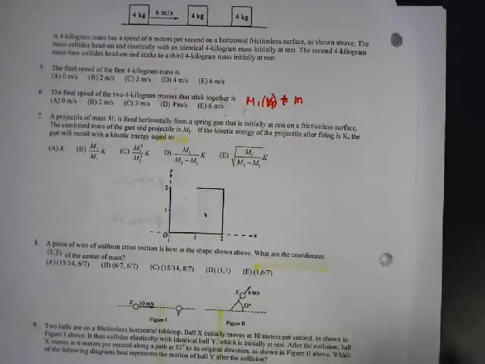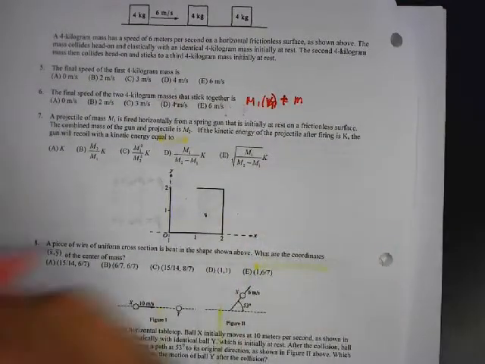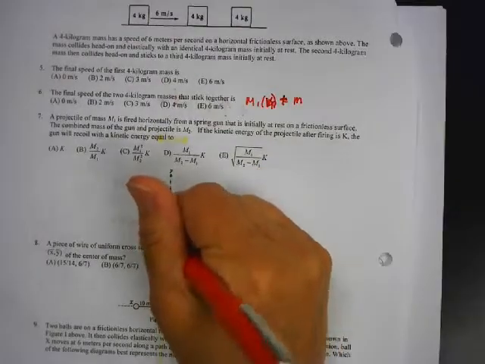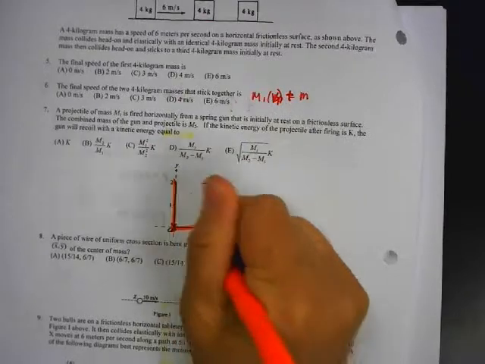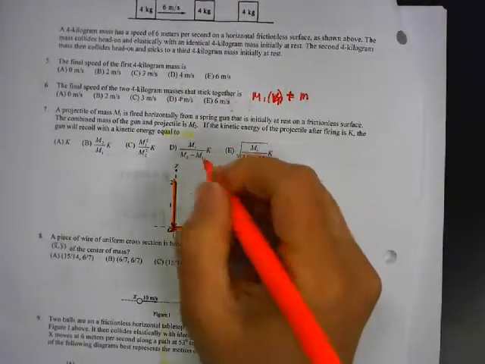All right. Number 8 is again one with center of mass. What you're going to do is take each piece. You're going to pick a starting point. I always do the lower left, and they even put the origin. So you're going to do 1, 2, 3, 4.